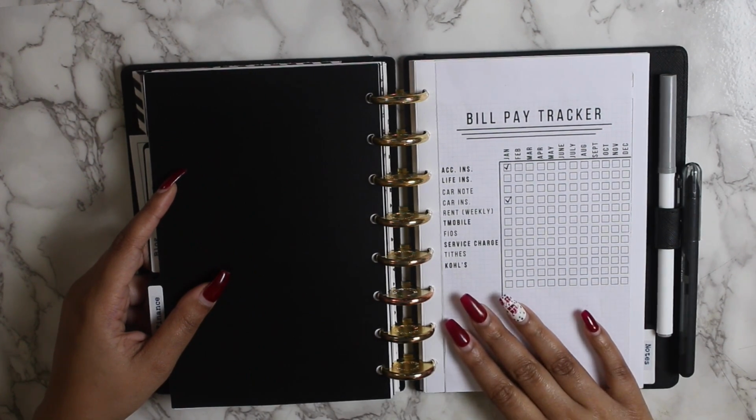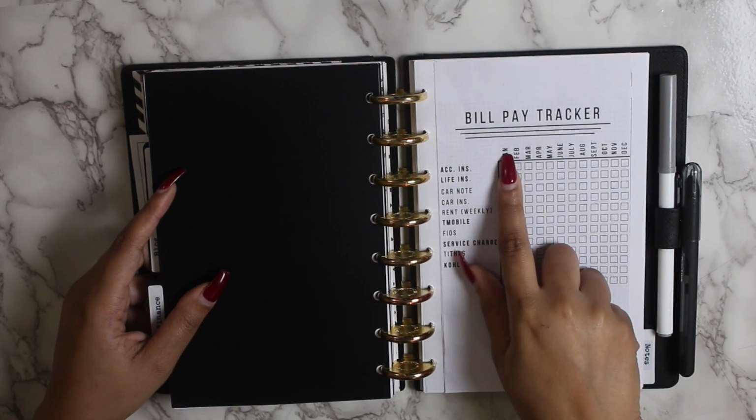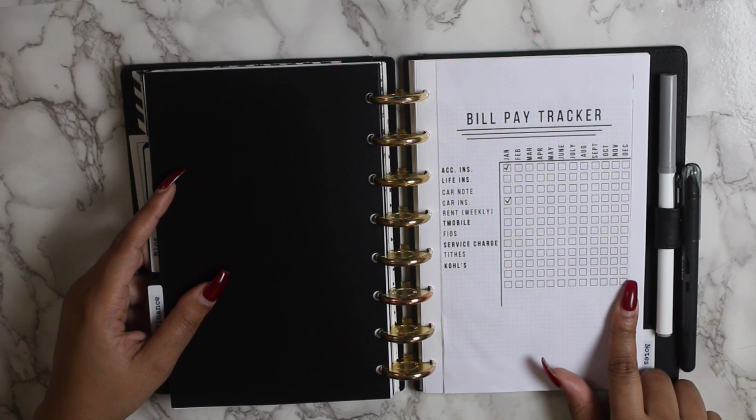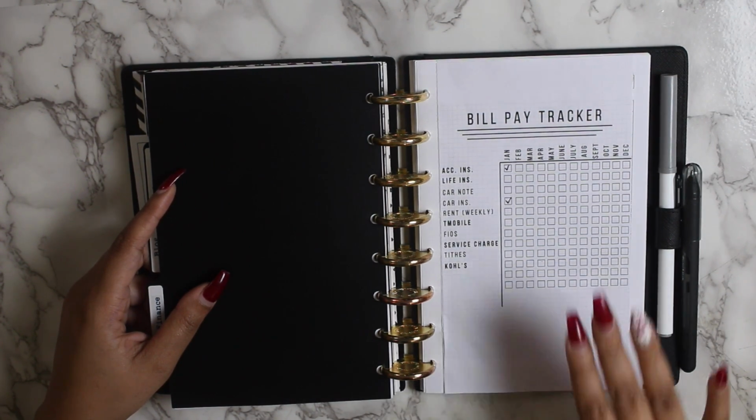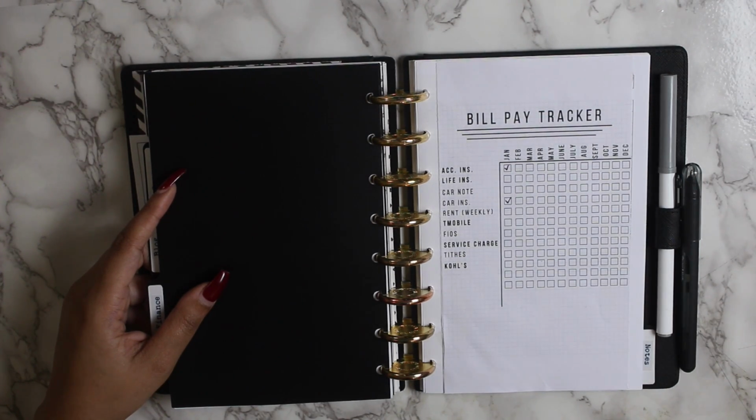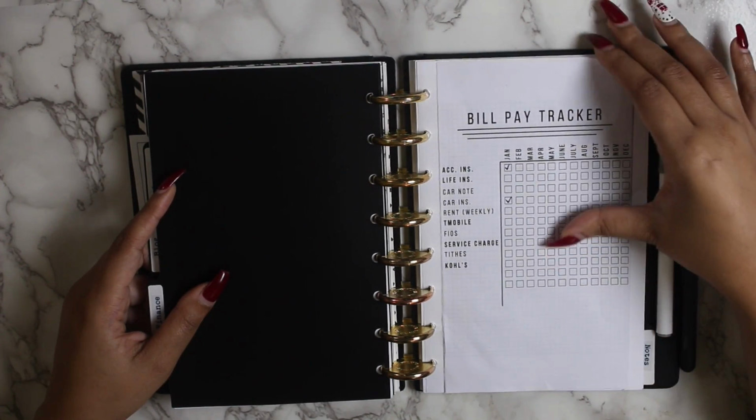So with this bill pay tracker, I went and put in my bills. I put in January to December, and I put a check box. Super simple, super easy. If I want to go ahead and add some washi tape and some stickers, I can. It's not really a priority for me right now, but that's what I have here.